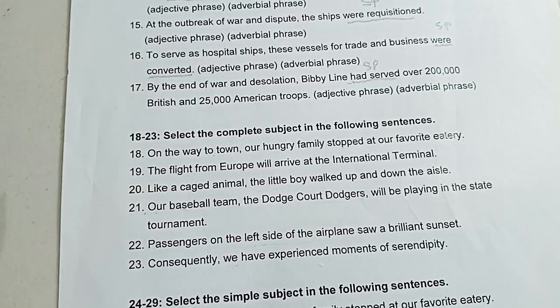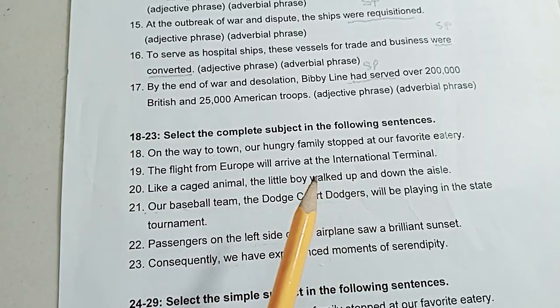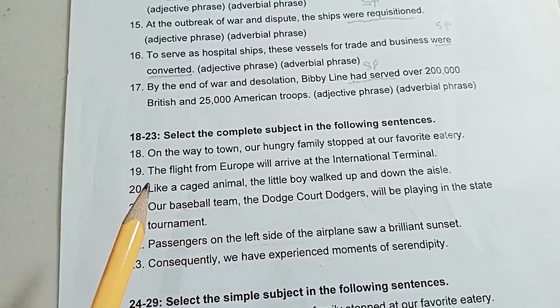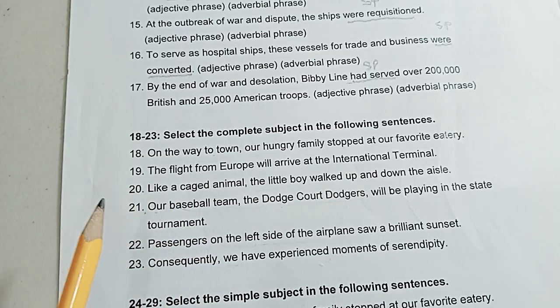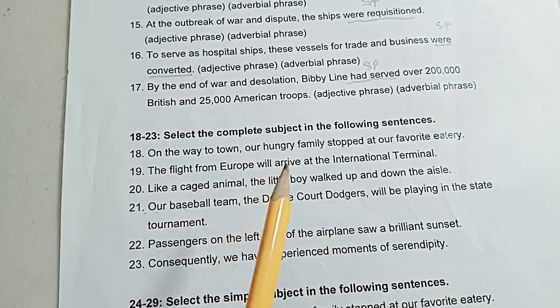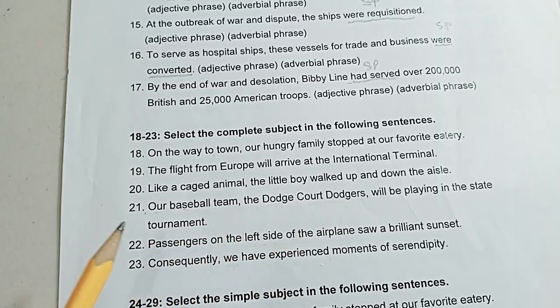The complete subject is from the beginning up to the word before the verb. Or you may go backward.